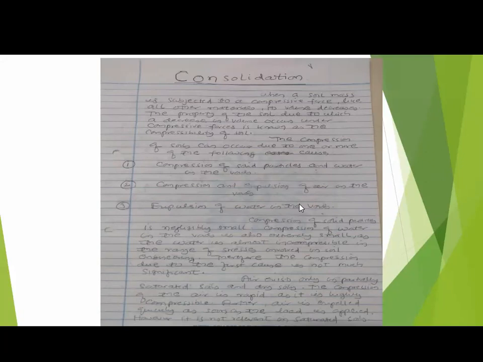See, once again I will repeat the things. When you apply the load, there will be compressibility. Compressibility means there is reduction of volume.